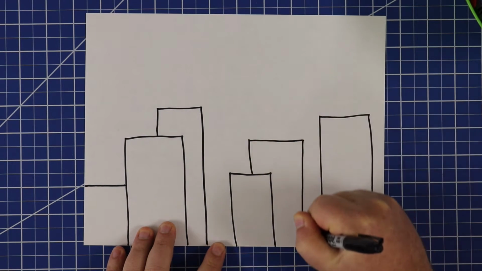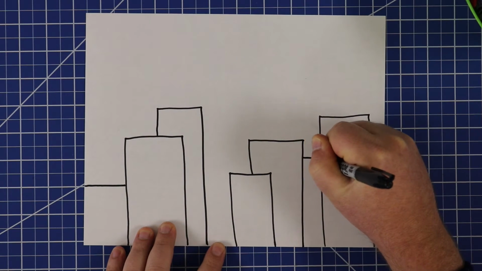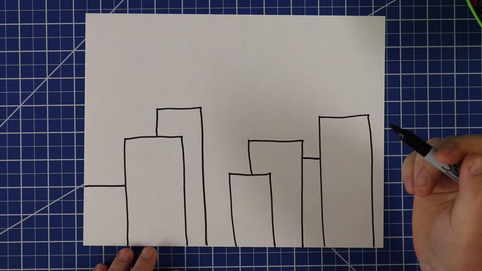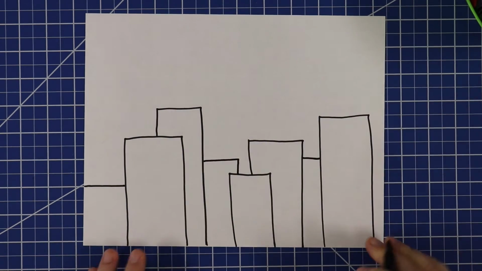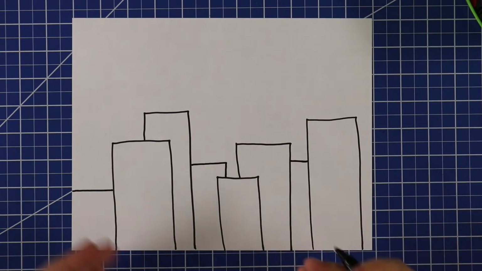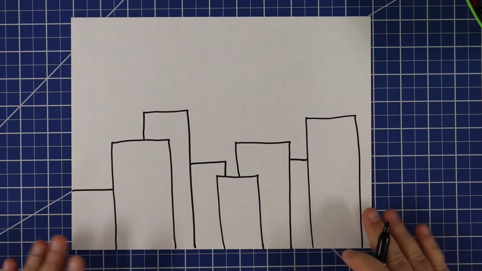Same thing, we don't want them all the same exact height. We don't want them all the same exact width. We can make some differences. All right, well that's good. So we're starting to get our city going. We're starting to build some of our buildings.